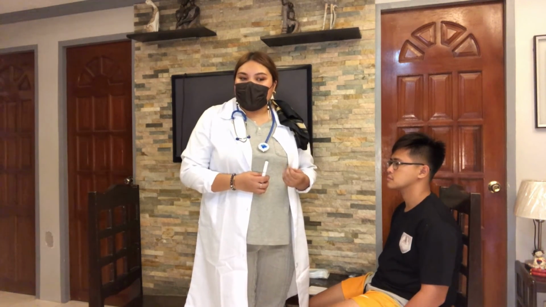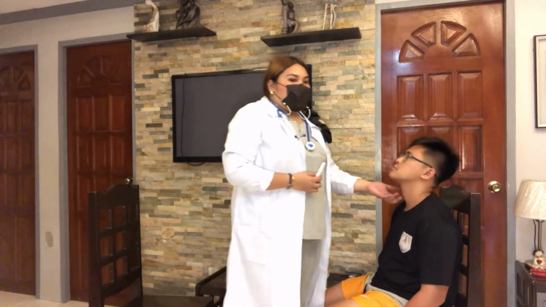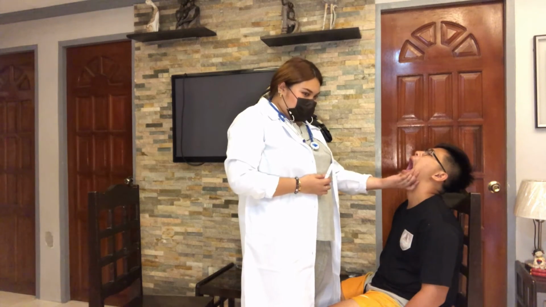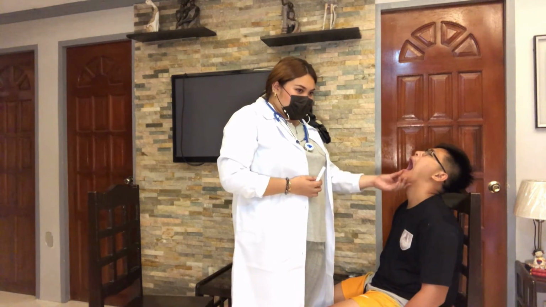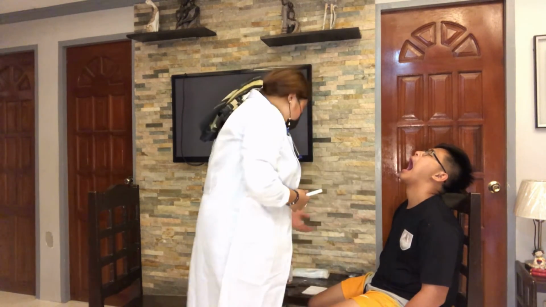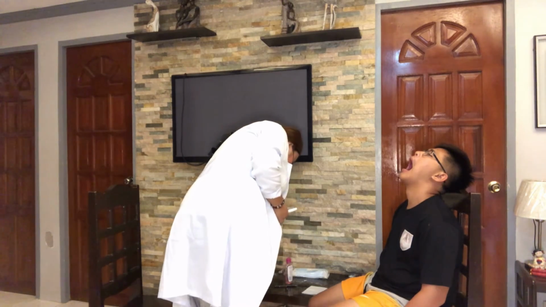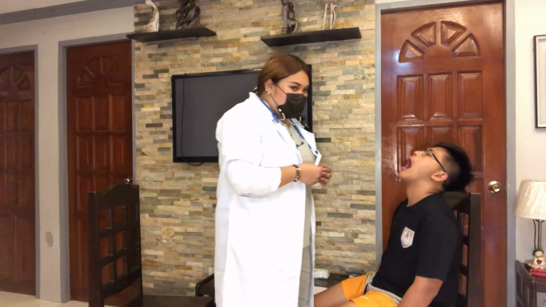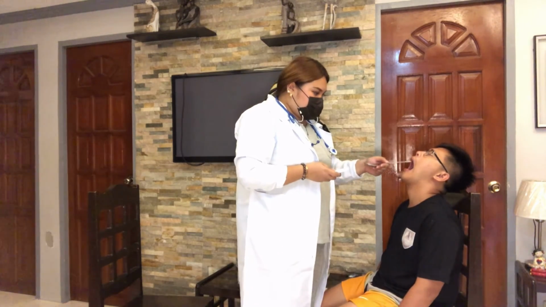Then ask the client to open the mouth widely and tilt the head backward. Then use the tongue depressor. Then use the pen light for visualization.